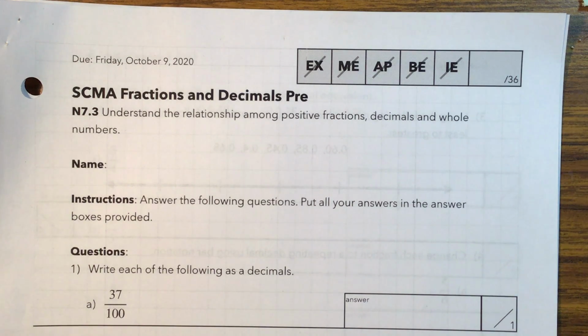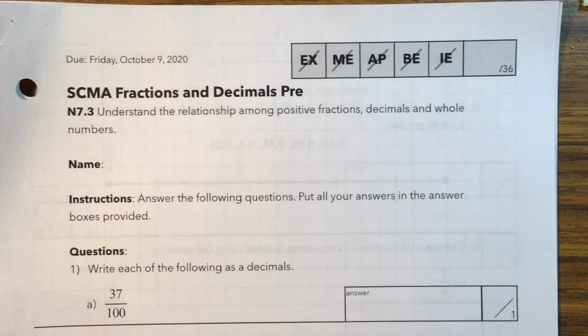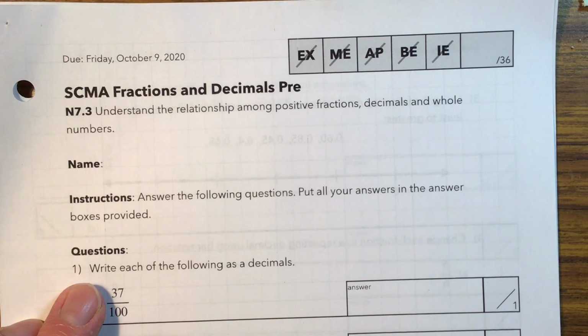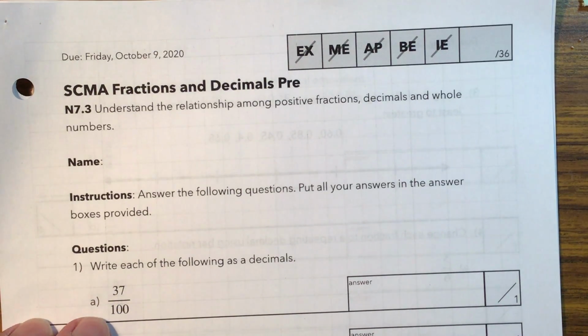Let's take a look at our N7.3 Fractions and Decimal pre-unit assignment. All right, so write each of the following as decimals, 37 out of 100.